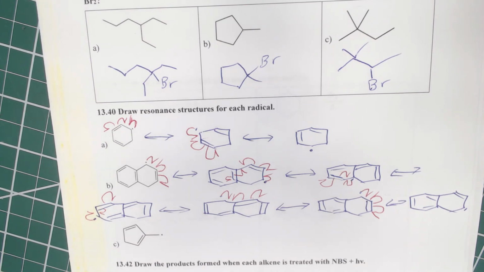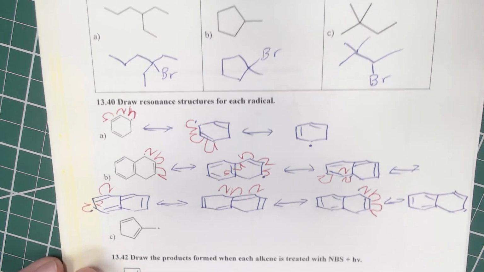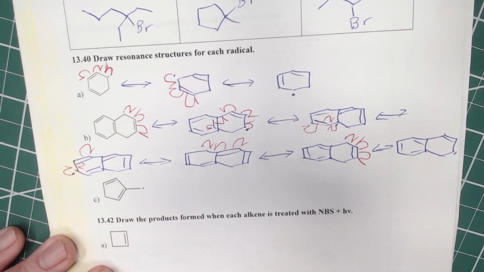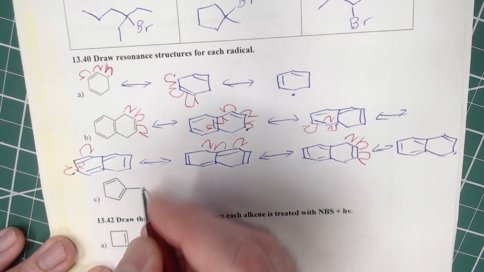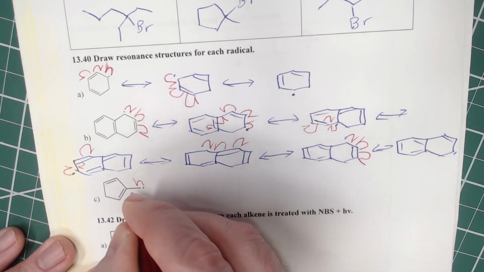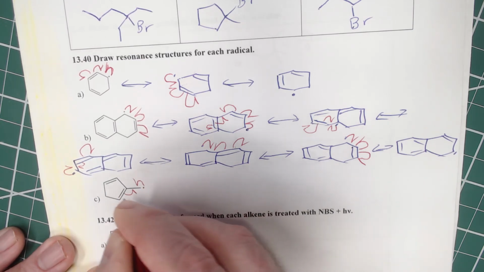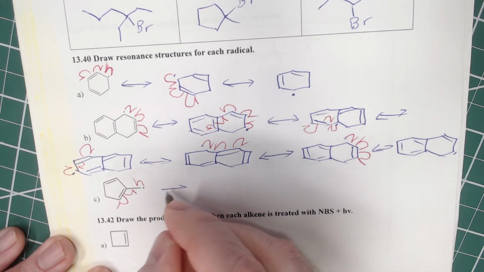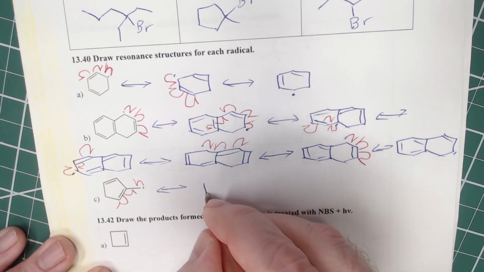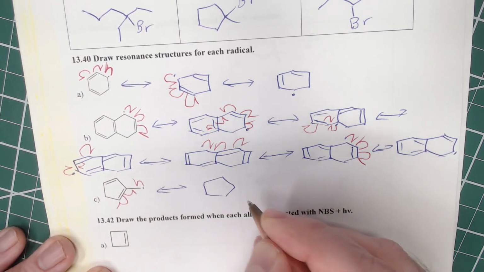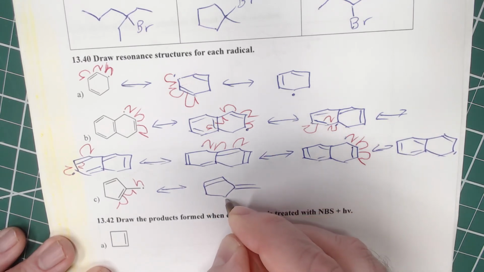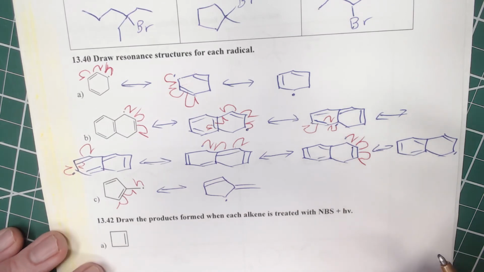All right. So we've got one more on this particular problem, and we can delocalize it here, and then this can come out to that carbon. That pi bond stayed where it was. We have a pi bond here, and now we've got a radical there.